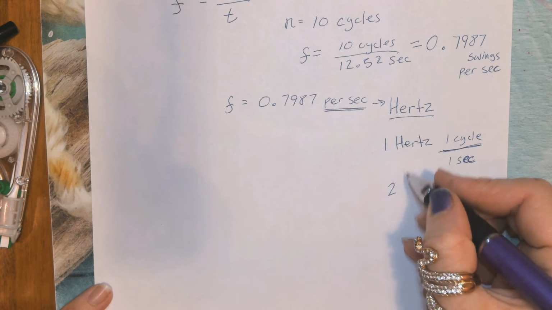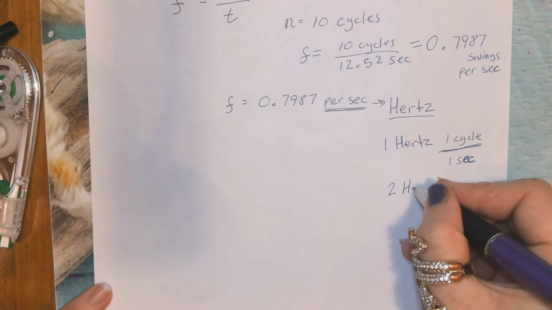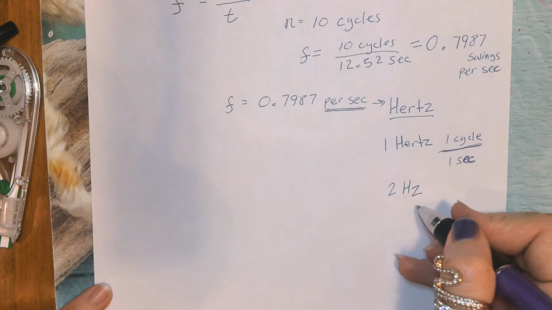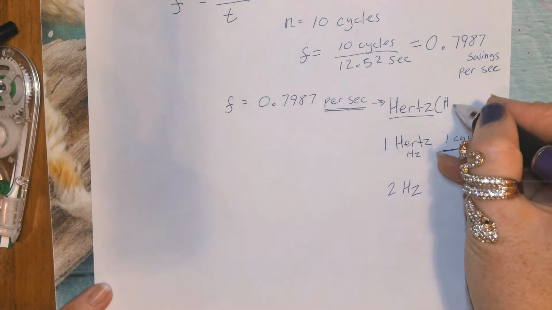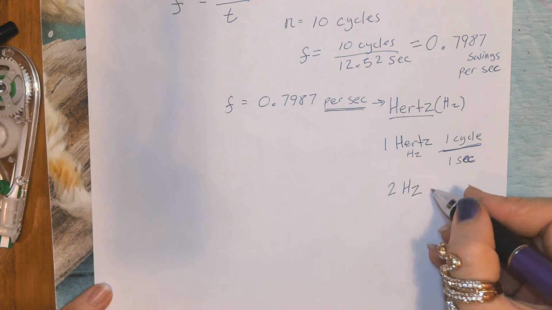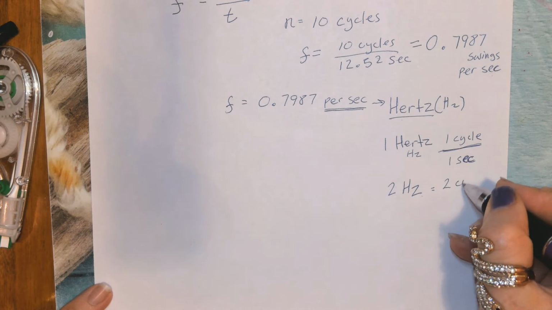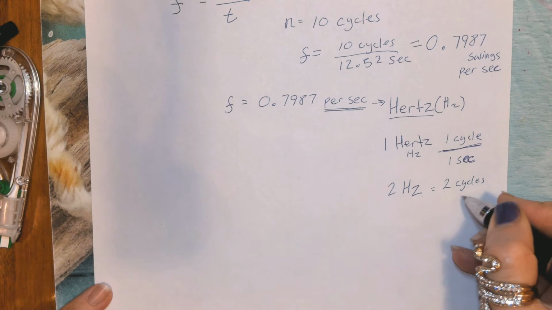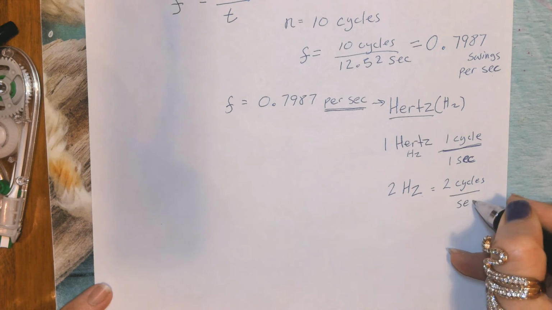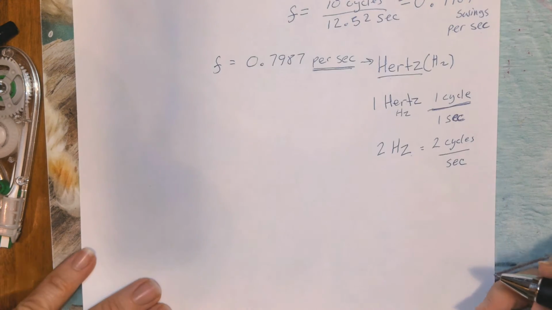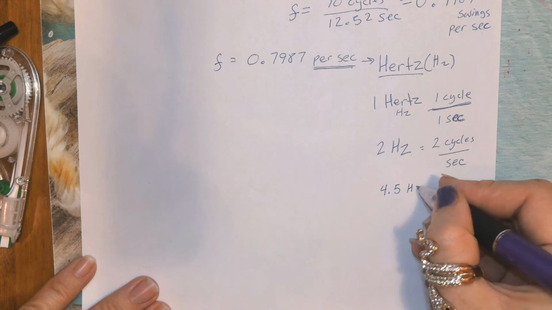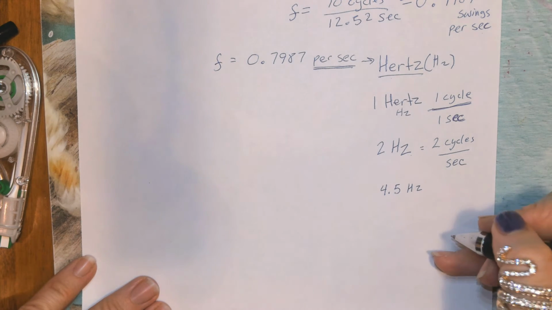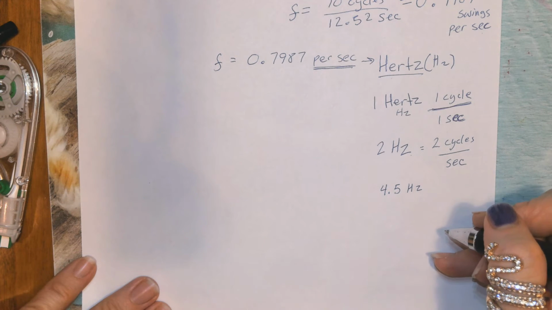If your frequency is 2 hertz, which is abbreviated as Hz, then that is 2 cycles per 1 second. If you have a frequency of 4.5 hertz, well, you get it. That's 4.5 cycles per second, and so on and so on.